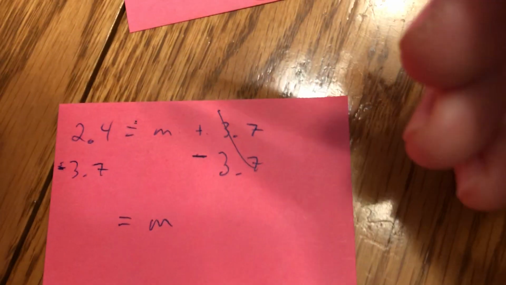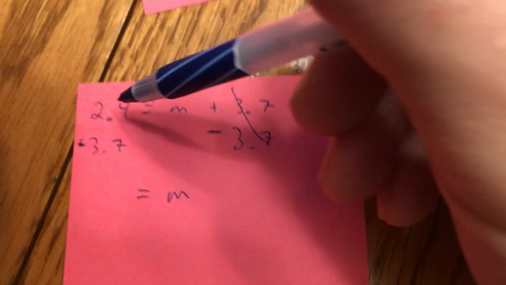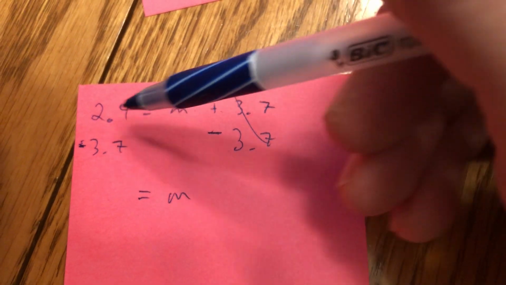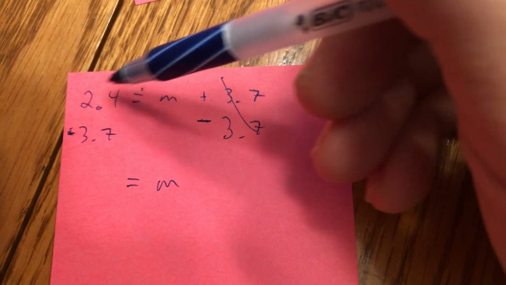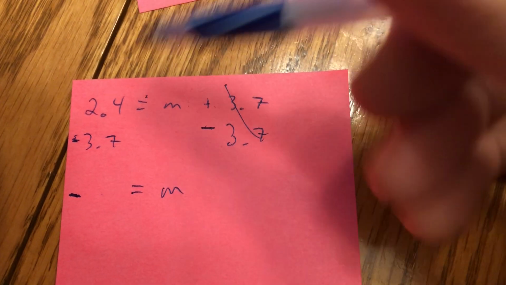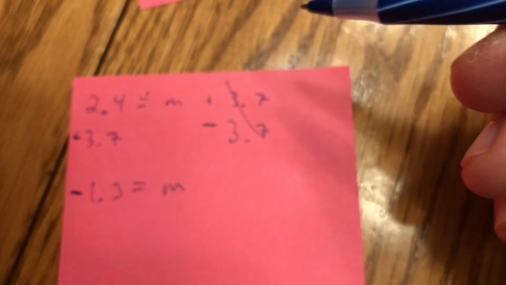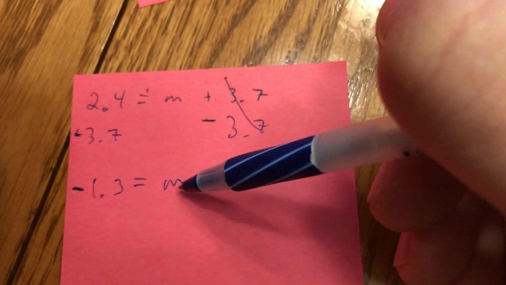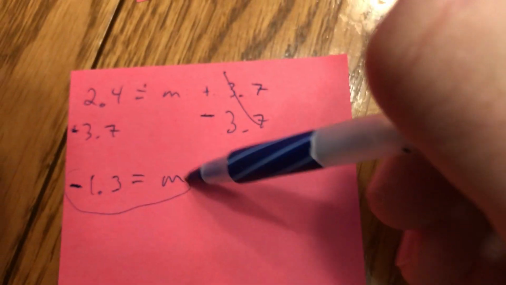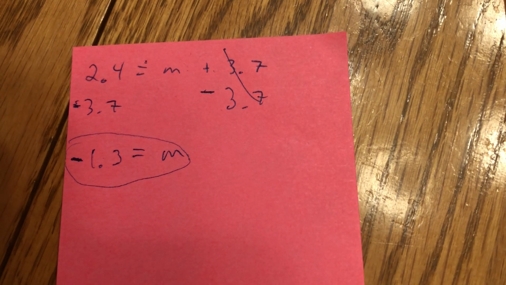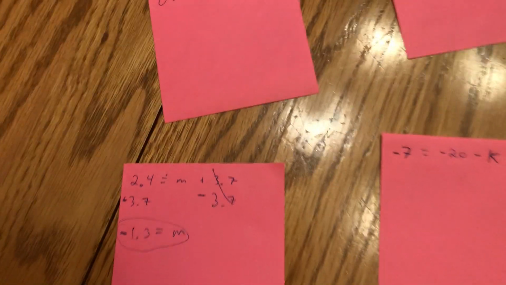Now using our integer rules, okay, 2.4 take away 3.7. Well, 3.7 is a greater value than 2.4, so I know my answer is going to be negative, okay? And the difference between 2.4 and 3.7 is 1.3. So now we figured out what m is. M is equal to negative 1.3, and we always circle our answers, of course. Okay, let's do another example.